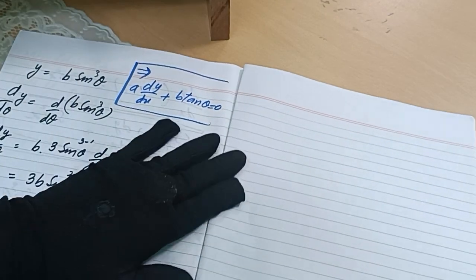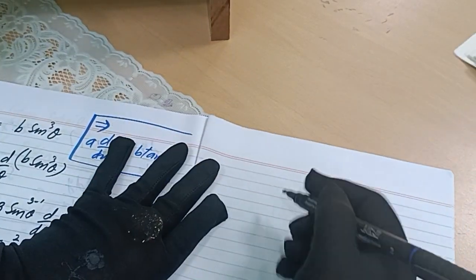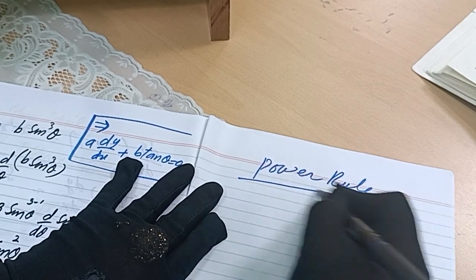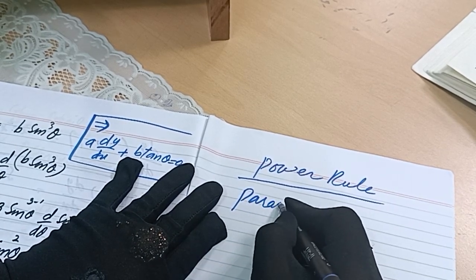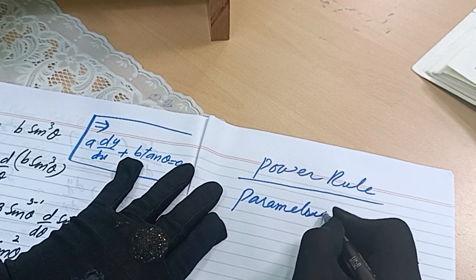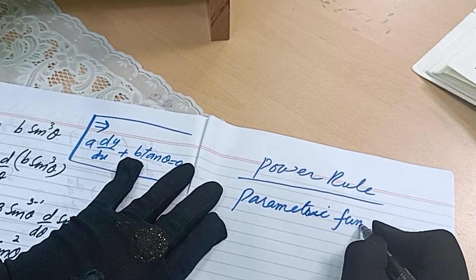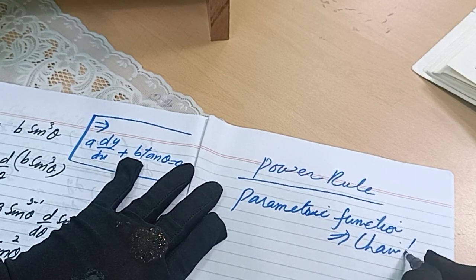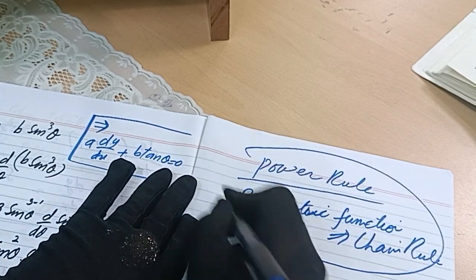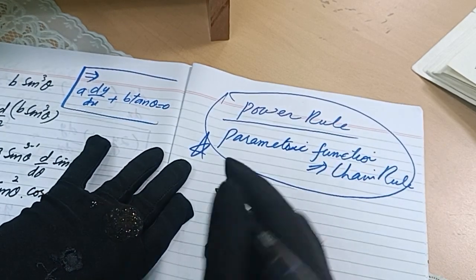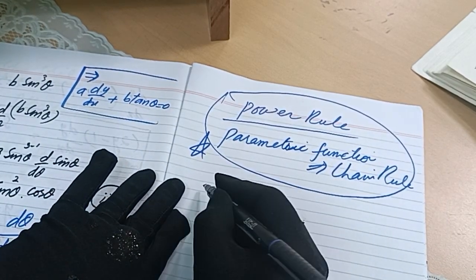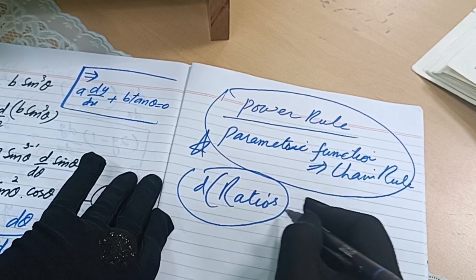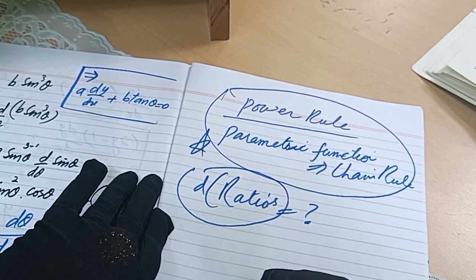So differentiation is very easy. Only what you have to keep in mind is always the power rule. If parametric functions are there, then use the chain rule. And the derivatives of ratios, all the ratios, you must keep them in mind every time.